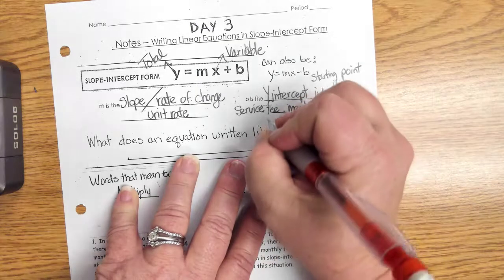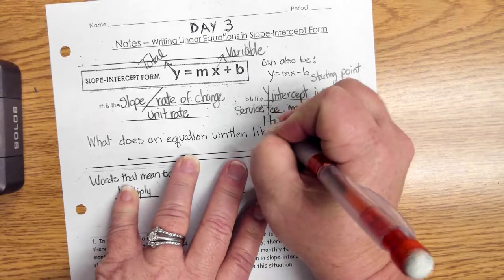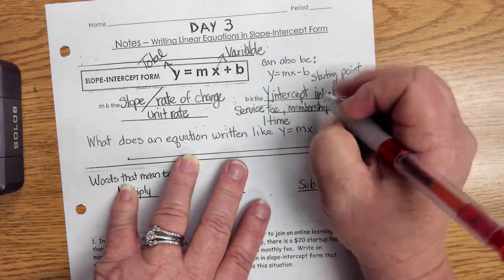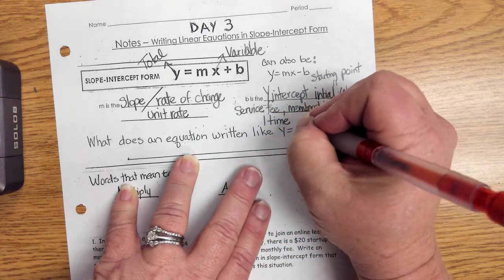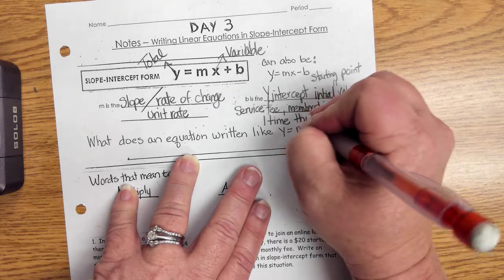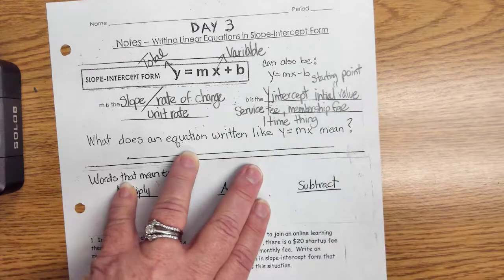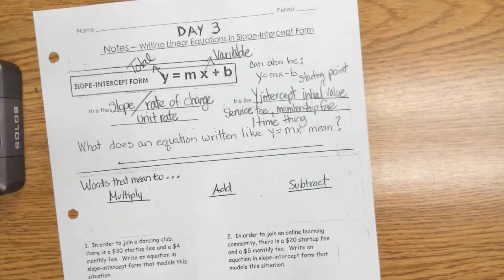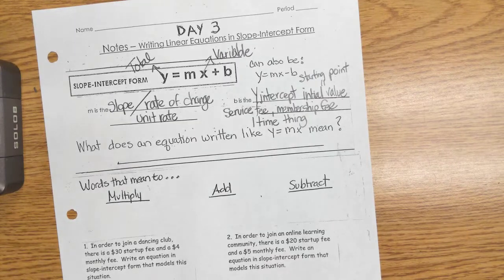In other words, it's a one-time thing. It happens once. You aren't going to multiply anything with it. It's not going to change. It's a set amount. Okay?